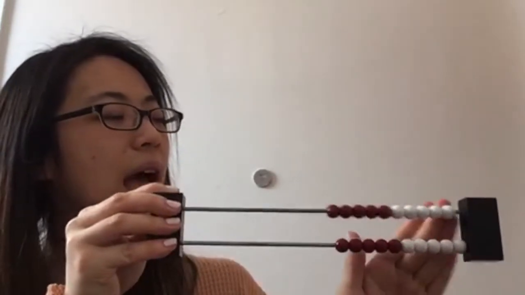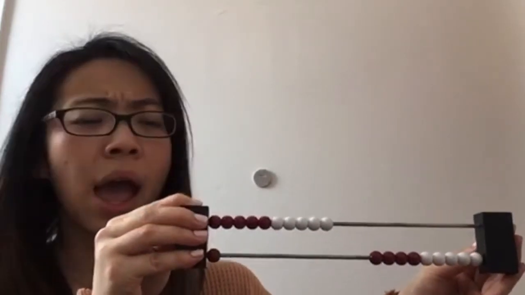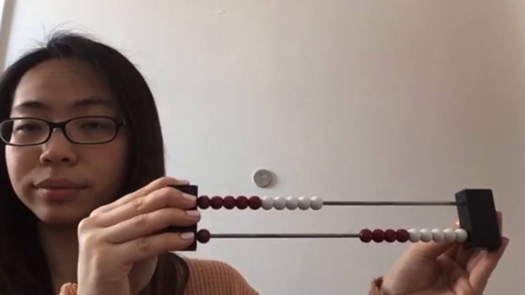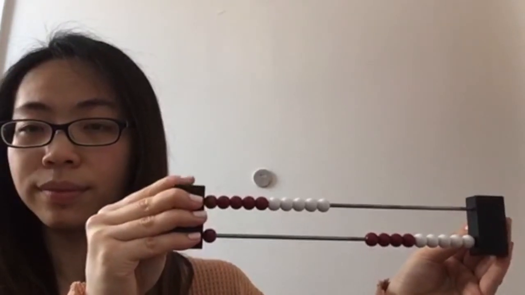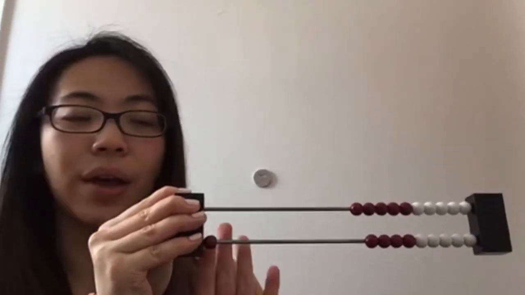Now, if I start with the number 11, and I take away 10, what number am I left with? Right, if I take away 10, I am left with 1. Okay, putting it all back.